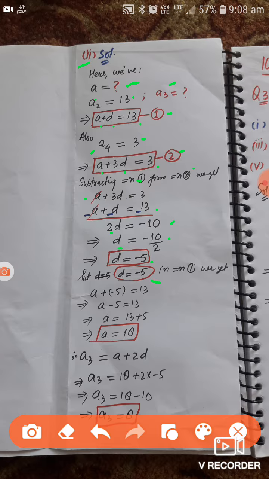We will put this d, or substitute the value of d, in equation first or equation second. Here we will substitute in equation first. We will get a plus minus 5 equal to 13. a minus 5 will be equal to 13, or we will transpose minus 5 to the right hand side. We will get a equal to 13 plus 5, that is a equal to 18. So whenever we have got the value of a equal to 18, we will now be able to find any of the terms of AP, because we are now given the common difference and the first term.